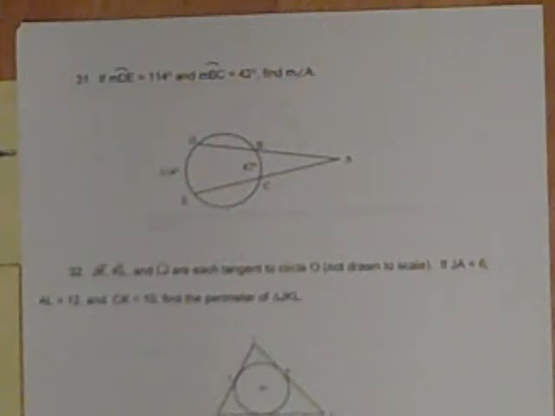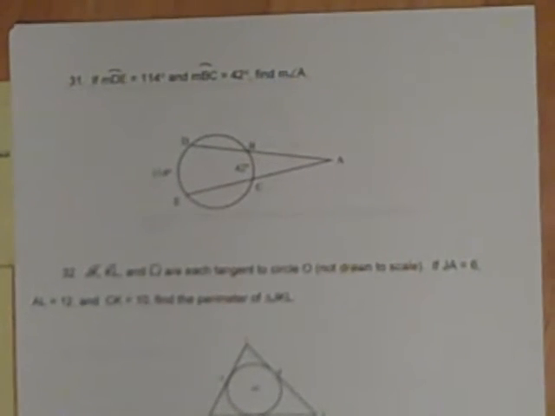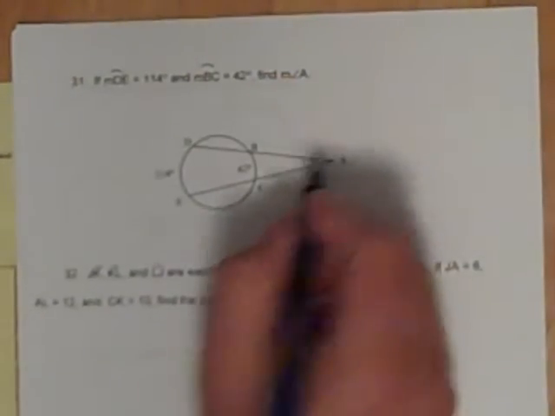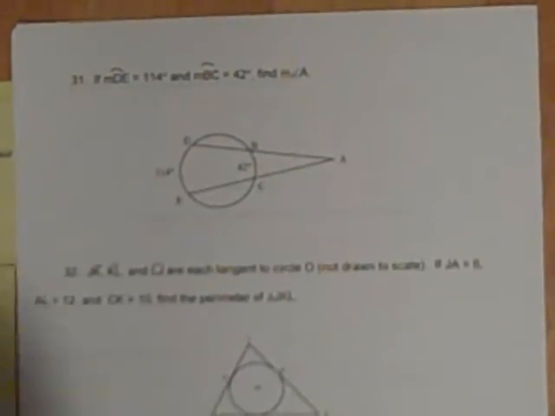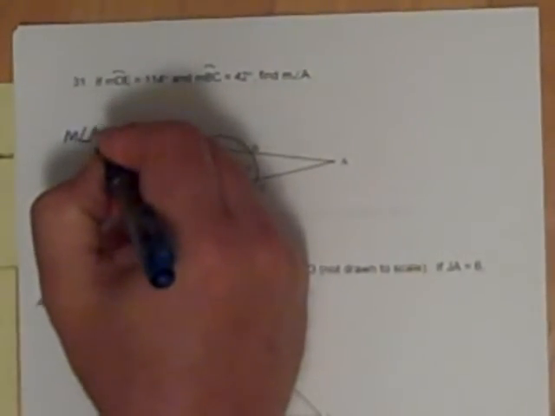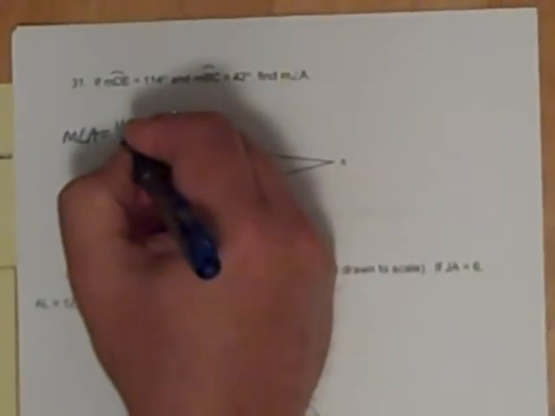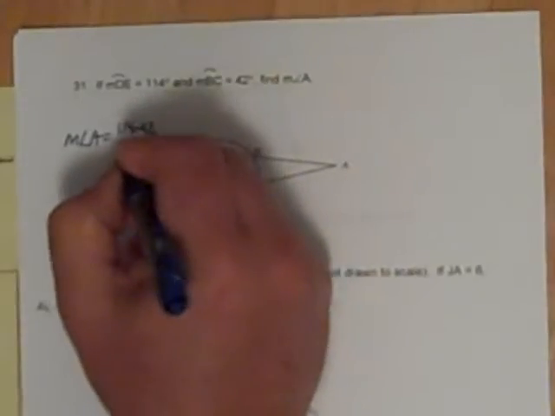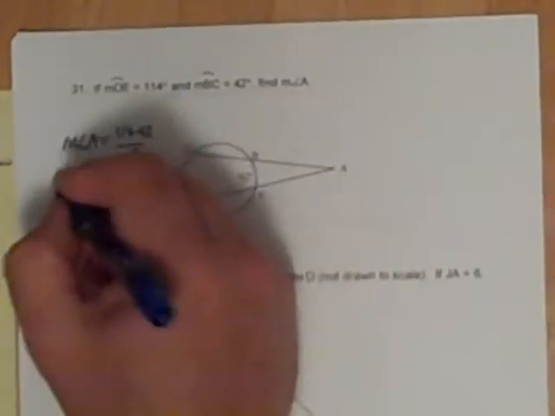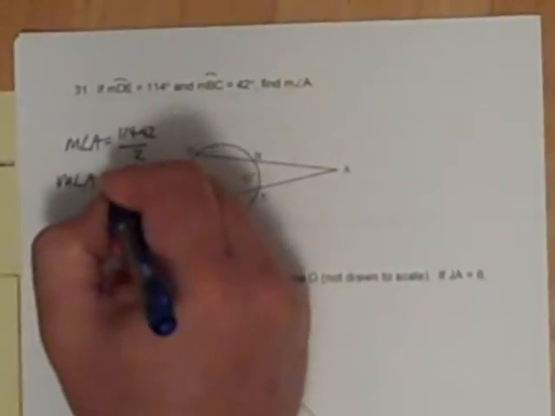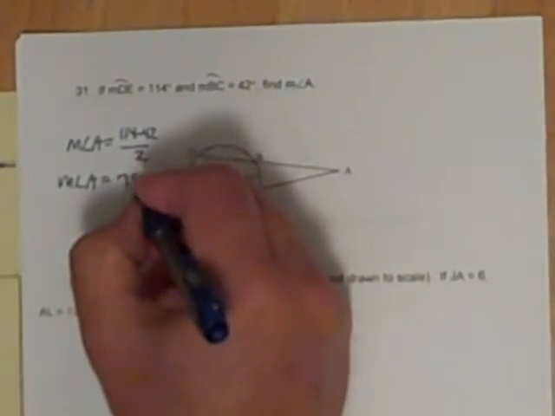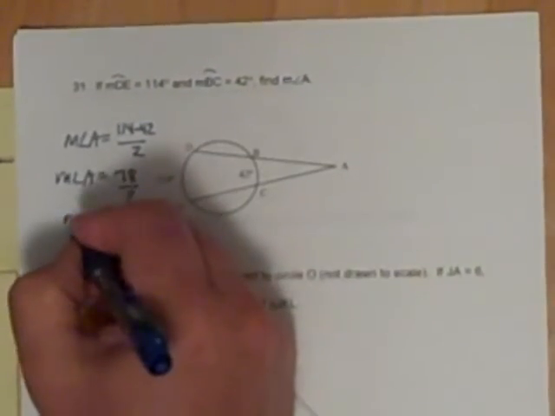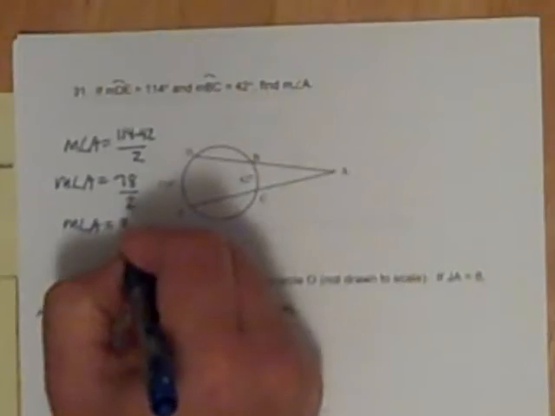Number 31. Arc DE is 114 and arc BC is 42. Find the measure of angle A. Okay, when our angle is outside, we subtract and divide by 2. So the measure of angle A is equal to 114 minus 42 divided by 2. So the measure of angle A is equal to 78 divided by 2. The measure of angle A equals 39 degrees.